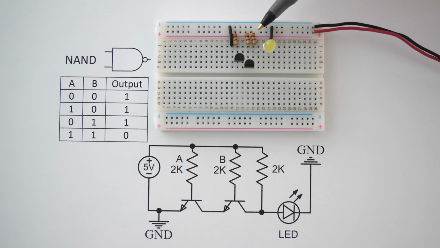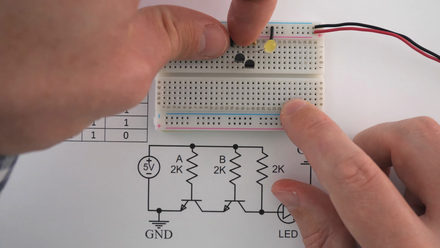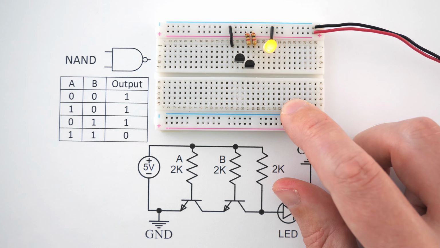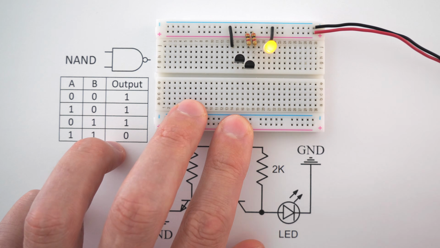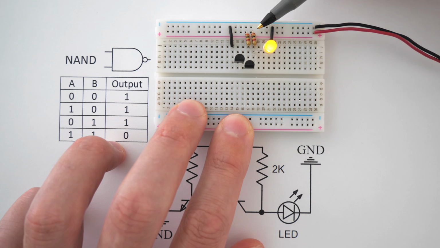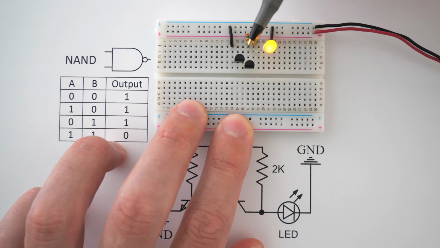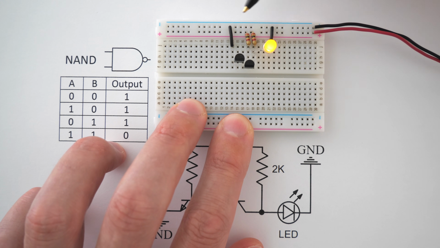So right now, all of the current from this third resistor is flowing across these transistors and into this ground, and none of the current is flowing from this positive 5 volt rail across the LED and into this ground. Now, if we remove input A, the LED turns on. It turns on because now none of the current from this positive 5 volt rail is going through the transistors and into this ground, and all of the current is flowing across the LED and into this ground.